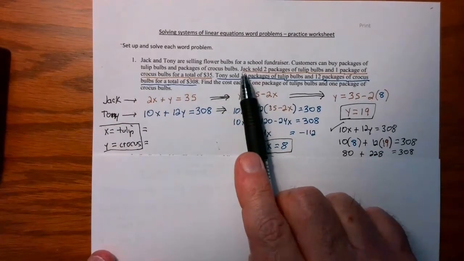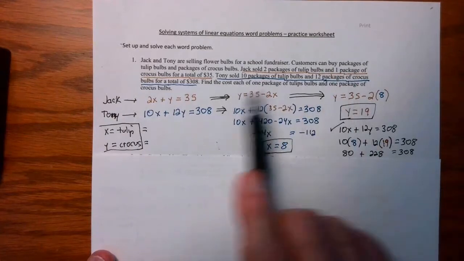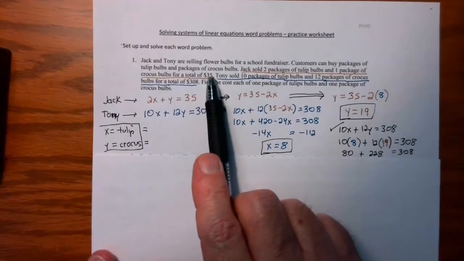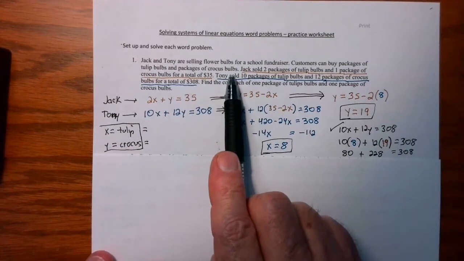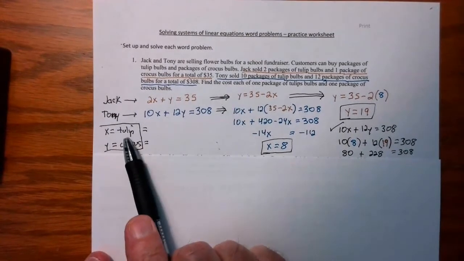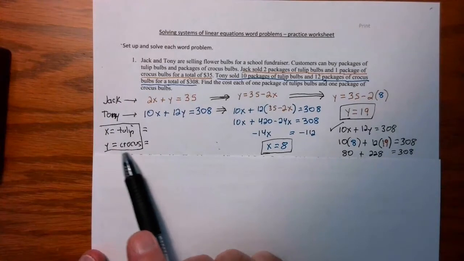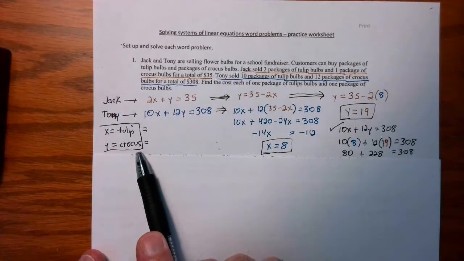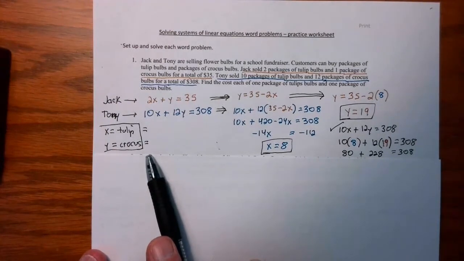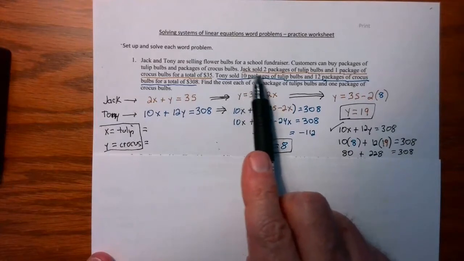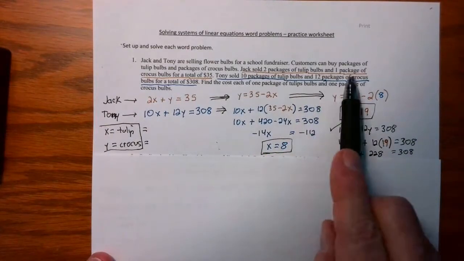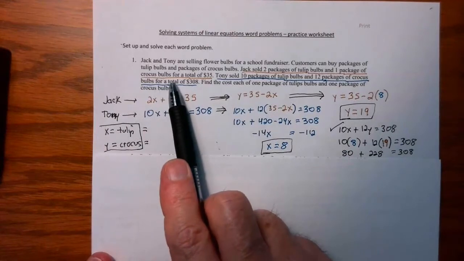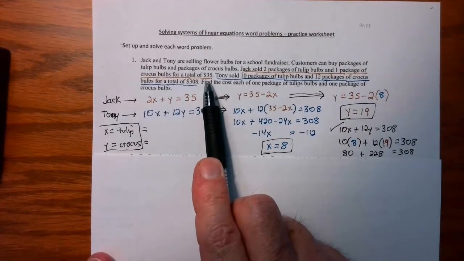All right. They're talking about what they sell. They can buy 1 package of tulip bulbs and packages, I think this is crocus bulbs. So I said x was the tulip bulbs and y was the crocus bulbs. As I underline these sentences, I like to do what I call mark the text. It says here that Jack sold 2 packages of tulip bulbs and 1 package of the crocus bulbs for a total of $35. So there's our first equation.